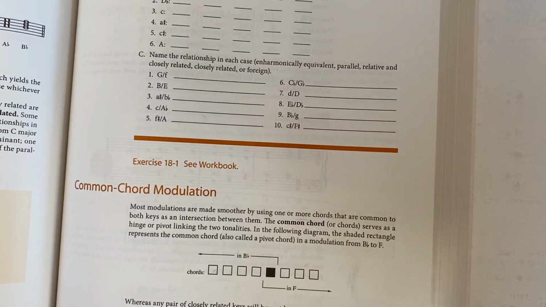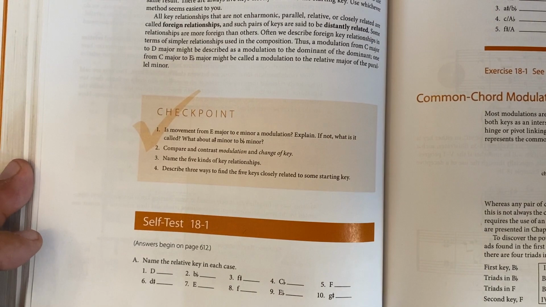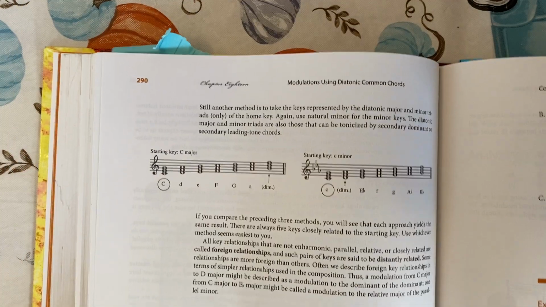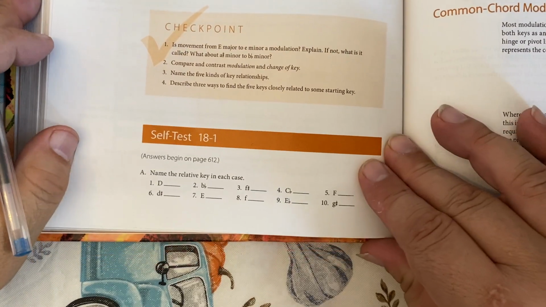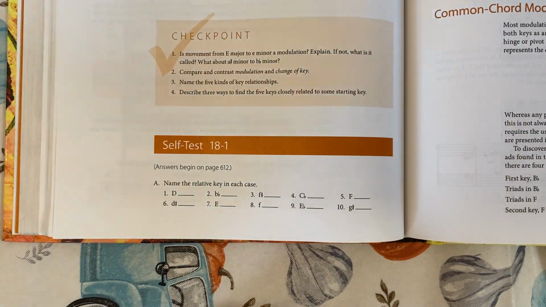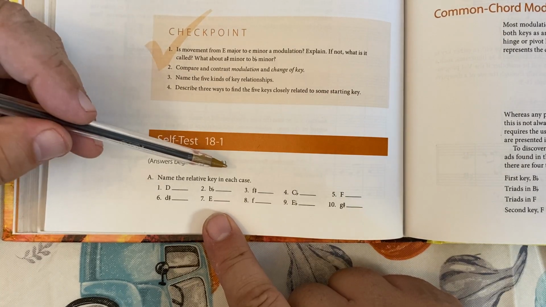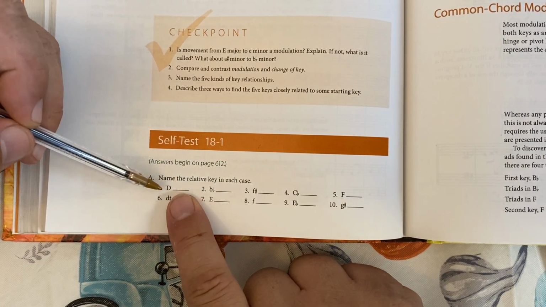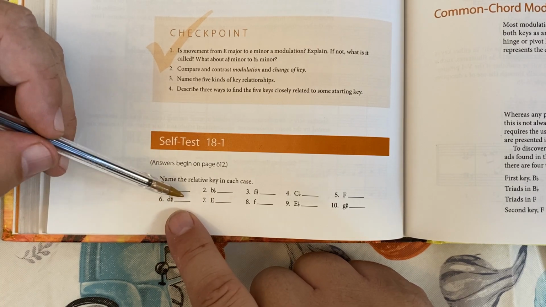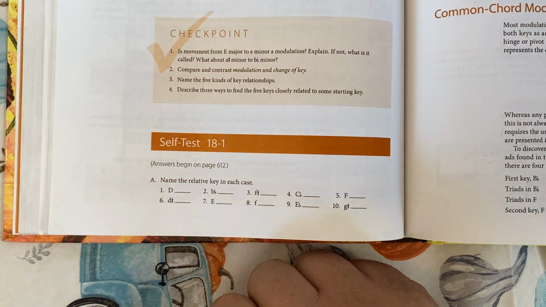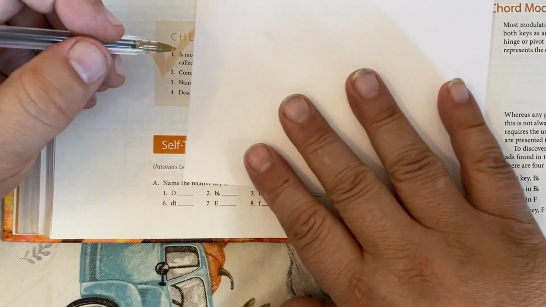Before we jump into those exercises, let's just take a look at the kind of questions they're going to ask us to do. So I'm on page 290 in this edition, I think 7th edition, which is outdated, but it's cheap to buy, right? And let's take a look at what it says here. It says, name the relative key, right? So D major, B minor. If I'm in D sharp minor, F sharp major. And if you've forgotten how to do that, quickly, let me help you.